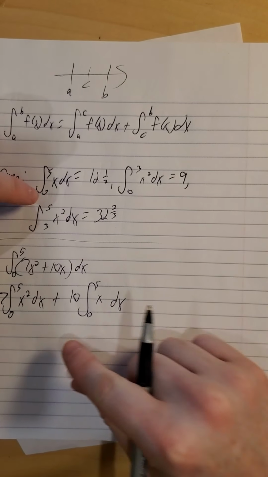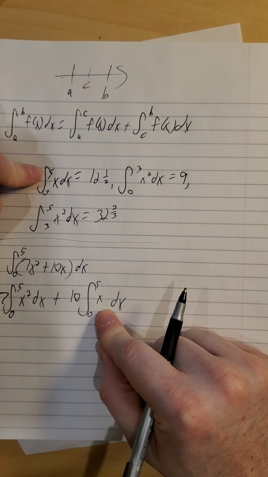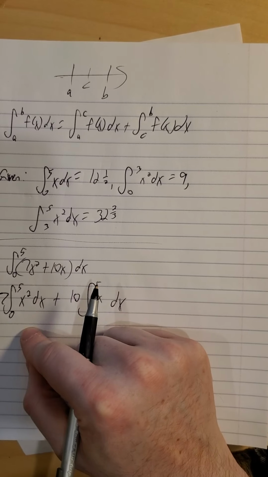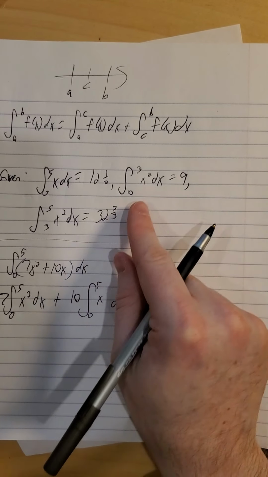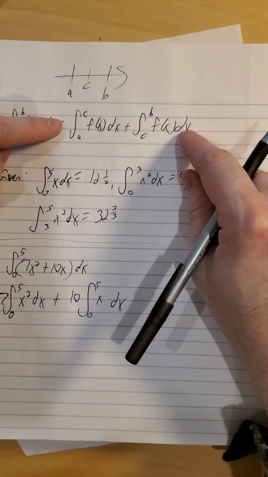So let's see, integral from 0 to 5 of x dx, we do have a number for that. We don't have one single number for integral from 0 to 5 of x squared. But we do have 0 to 3 as well as 3 to 5. We can use this property.